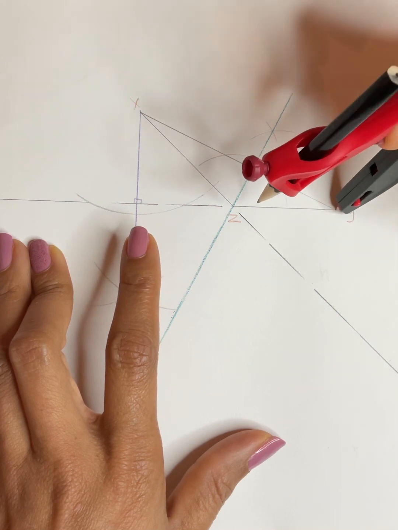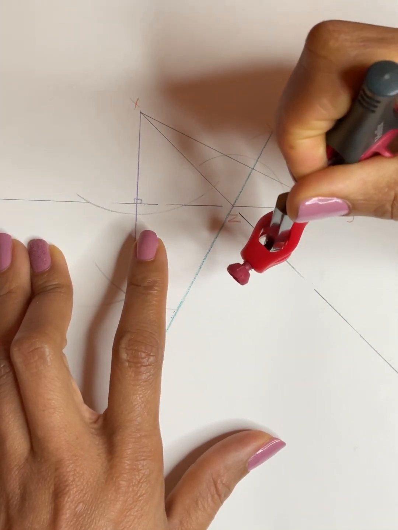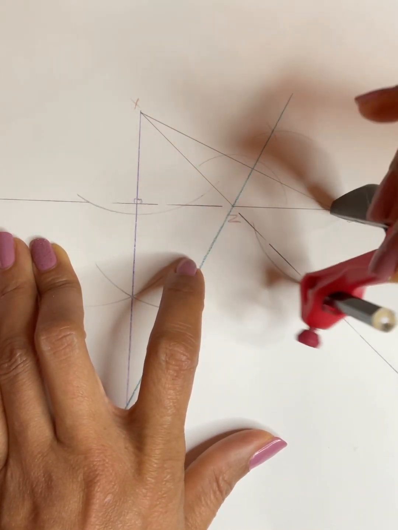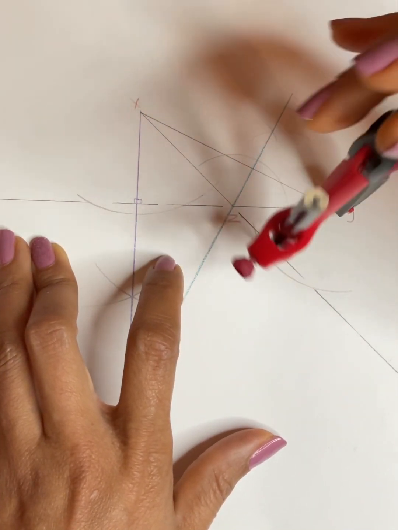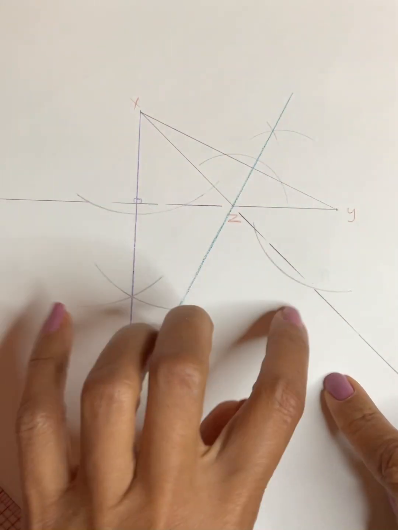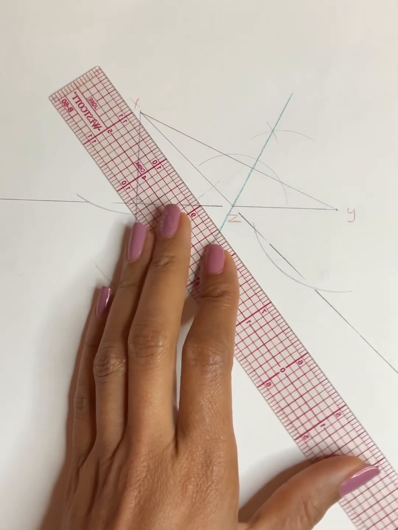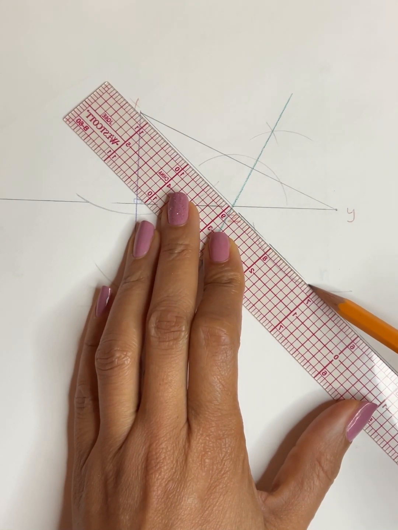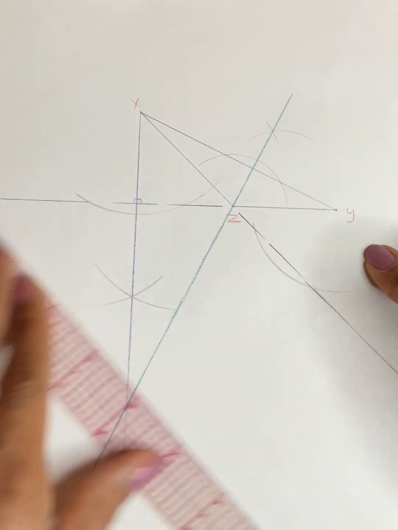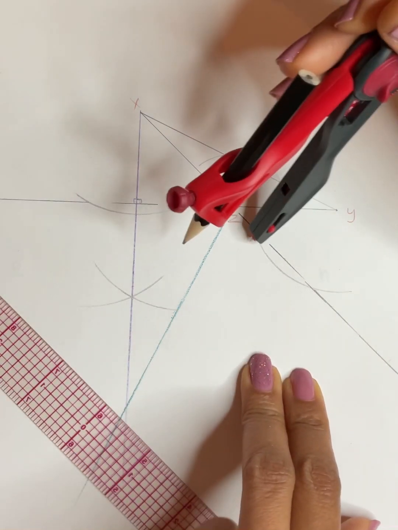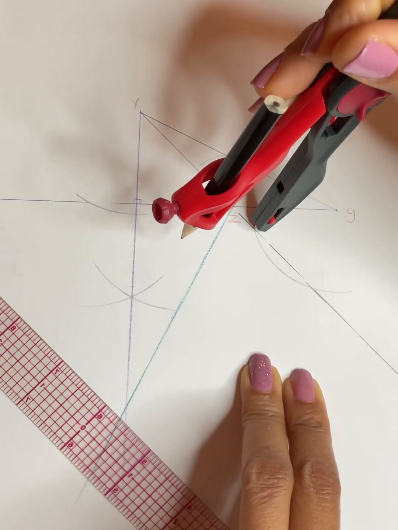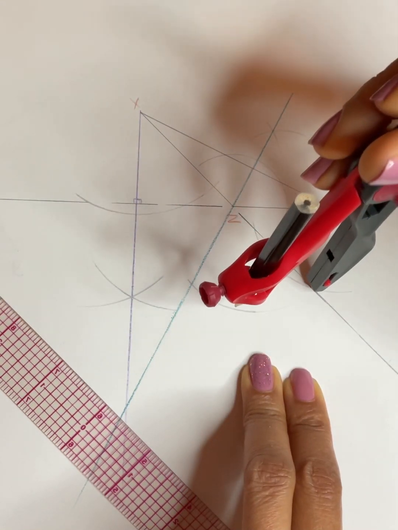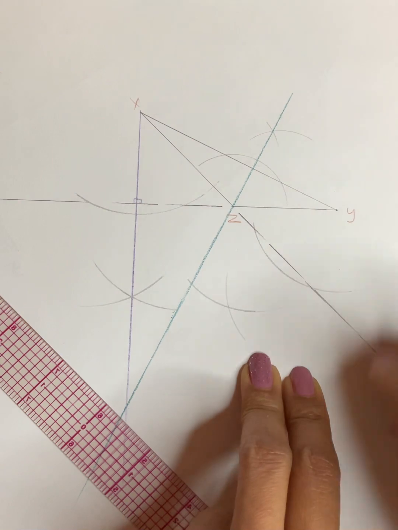So I need it a little bit more than halfway. I don't need it a lot here. And notice, because it did not show me exactly where the intersection is, I'm going to make that a little bit clearer so I can be precise, okay? And I am going to go from the intersection of both of those, and I'm going to swing an arc here in the open, go from the intersection of this one, swing an arc here also.